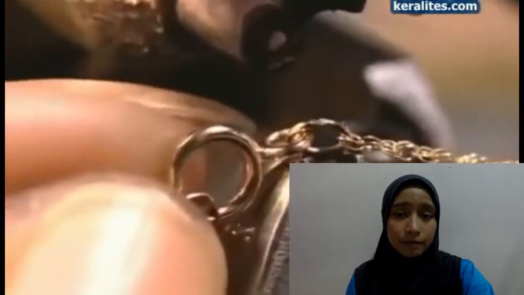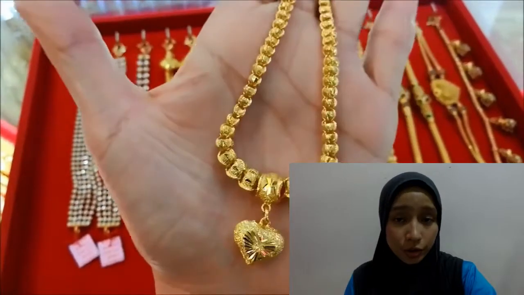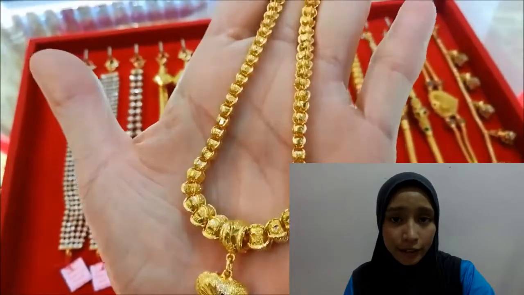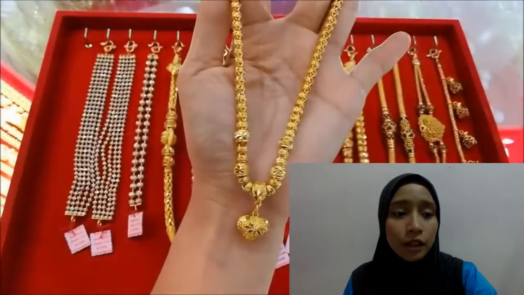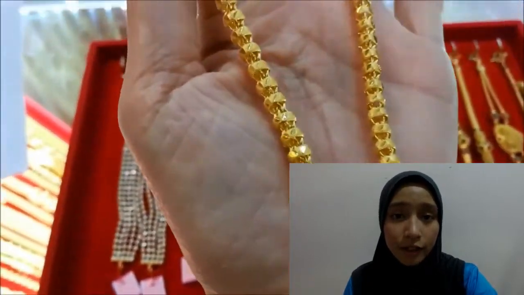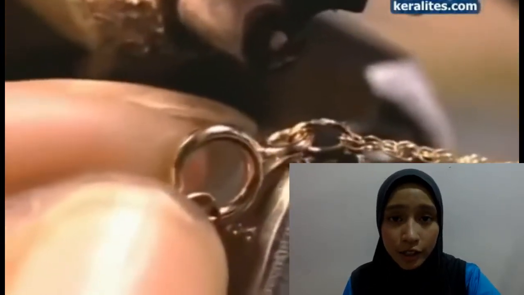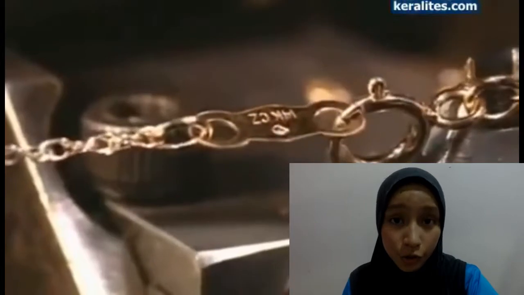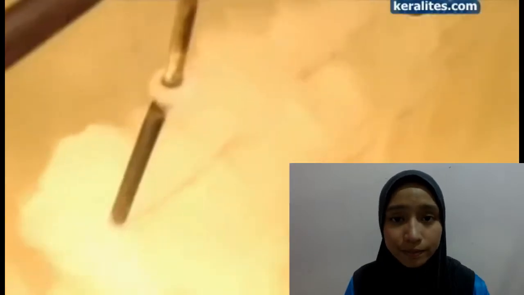The last part is the assembly part. The two components, the chain and the locket, which in this product is a gemstone, are combined at the assembly station. The chain tag is also combined with the chain at the same station. The combination of the locket and the chain is either by inserting the gemstone into the hole of the chain or welding the links of the components together.